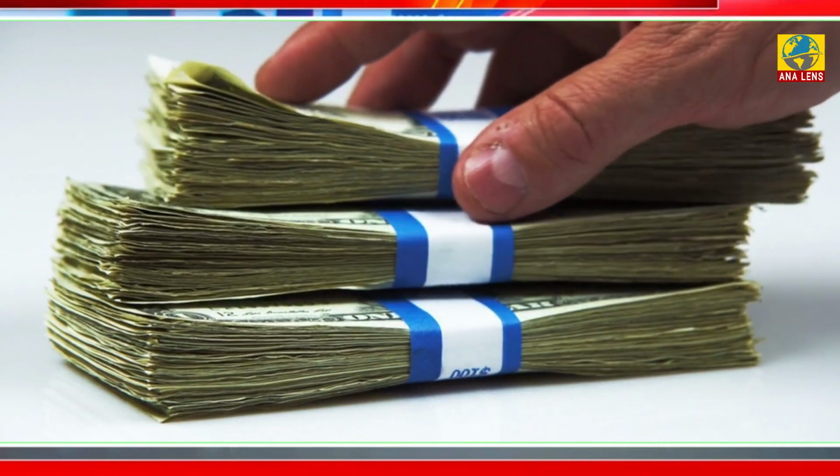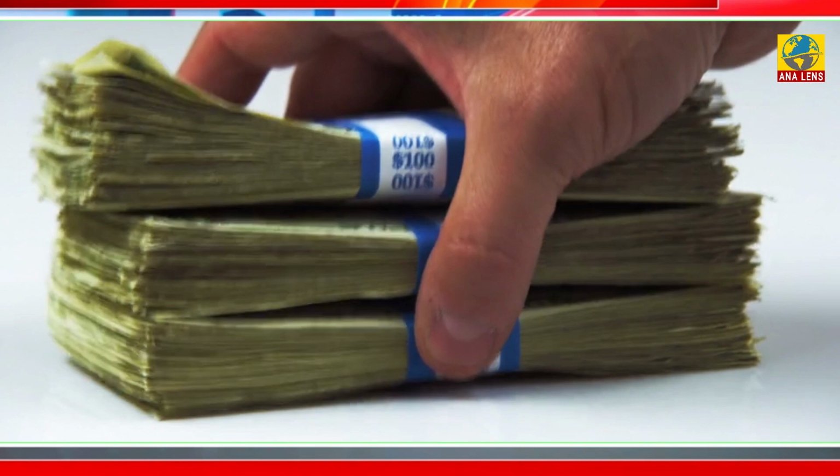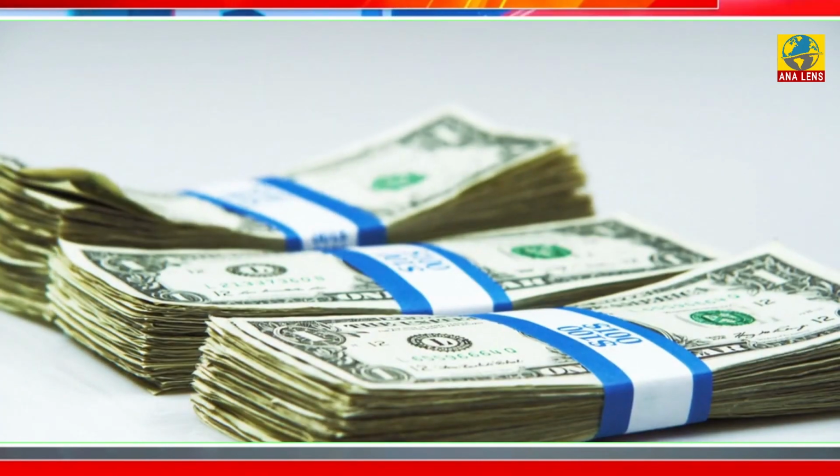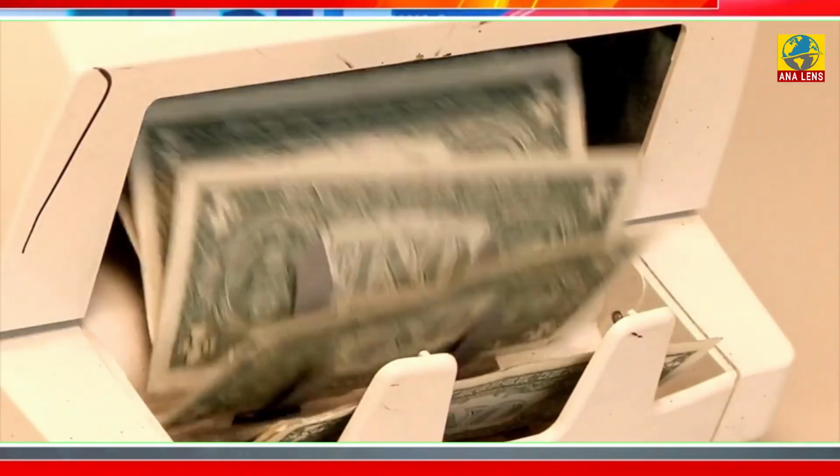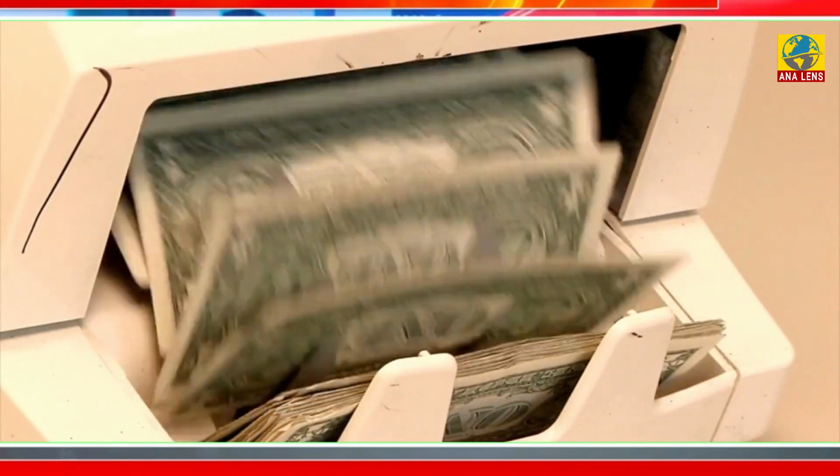To stabilize the value of the country's currency. Foreign exchange reserves can be used to buy the country's currency and prop up its value. This can help to prevent inflation and keep the economy stable.